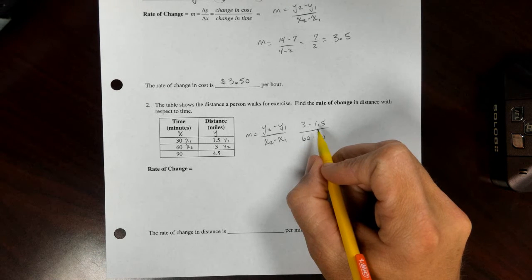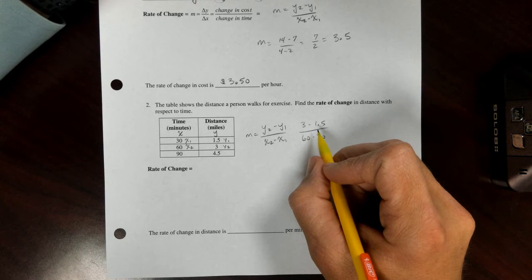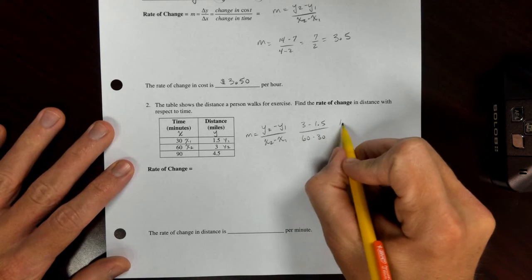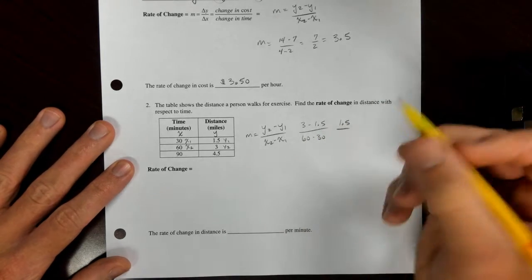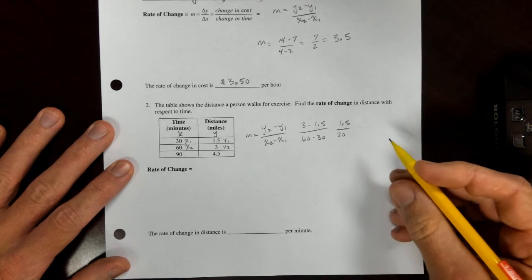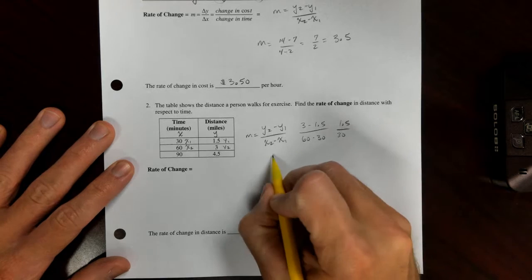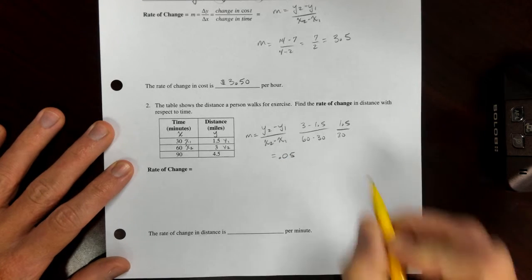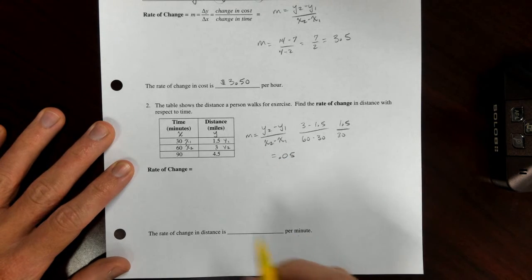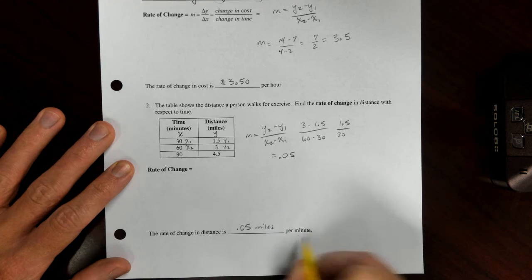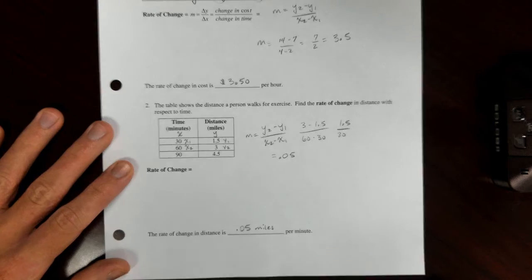Alright, so once again, all we're going to do is subtract the numerators, and subtract the denominators. So 3 minus 1.5 is going to give me 1.5 on top. On the bottom we got 60 minus 30, well that is 30. So if you put in the calculator 1.5 divided by 30, you're going to get 0.05. So again, we're looking at distance per minute, right? So we're going 0.05 miles per minute. Alright, let's flip our paper over.